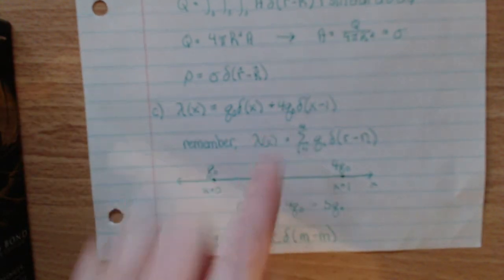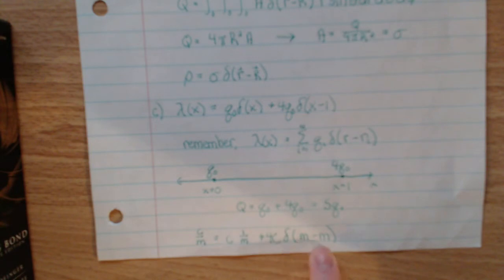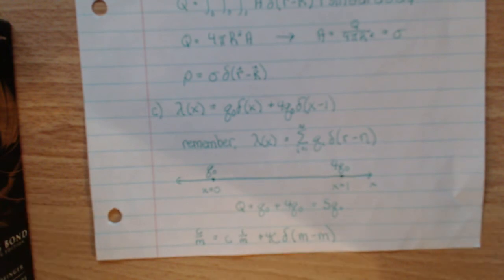The q naught has coulombs again, and then the 1 has to have units in meters, so that the x with units in meters can have the 1 subtracted from the x, and then the Dirac delta function will give us 1 over meters, and then we can add everything together and get coulombs per meter.